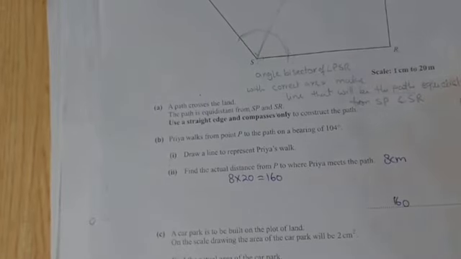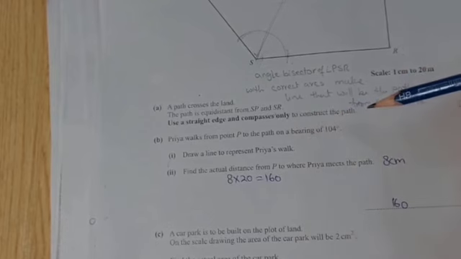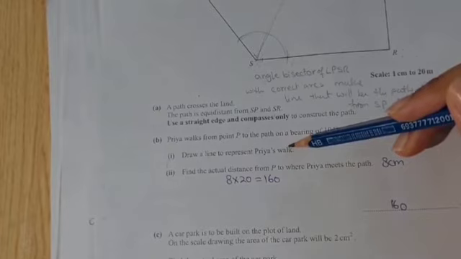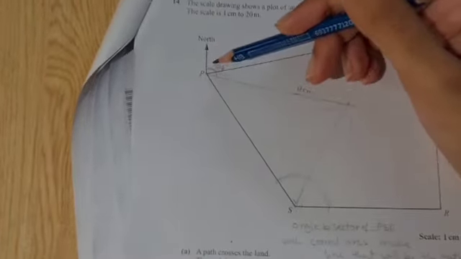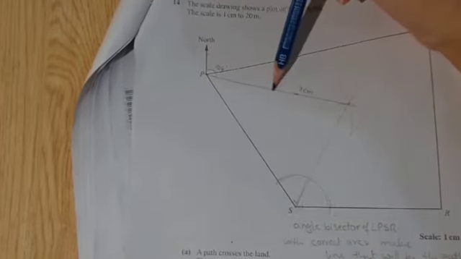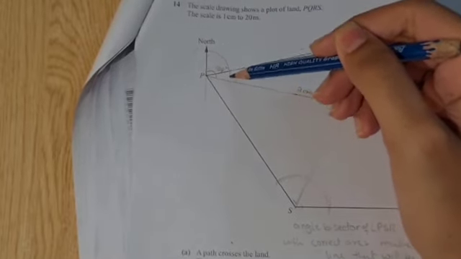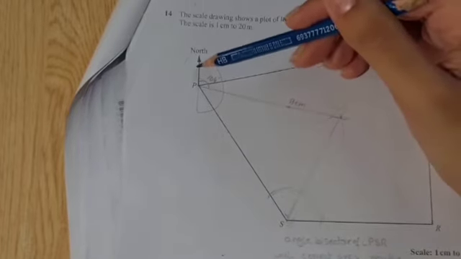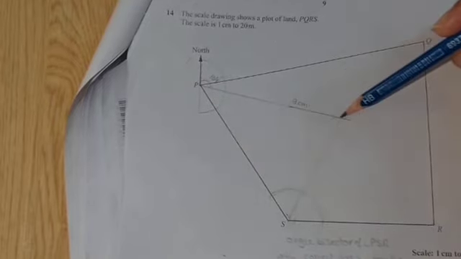Part B. Priya walks from point P to the path on a bearing of 104 degrees. Draw a line to represent Priya's walk. So that's north to P and then 104 angle. So that makes a line from here. We put the protractor like that. And then we mark 104 degrees, which is going to extend the line towards here.